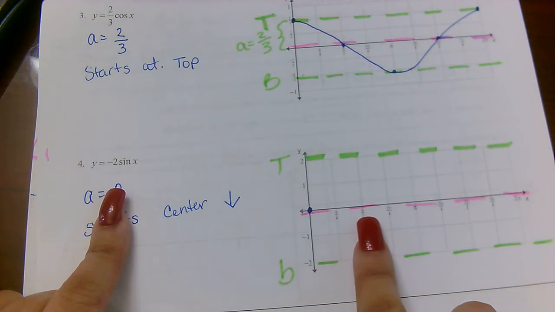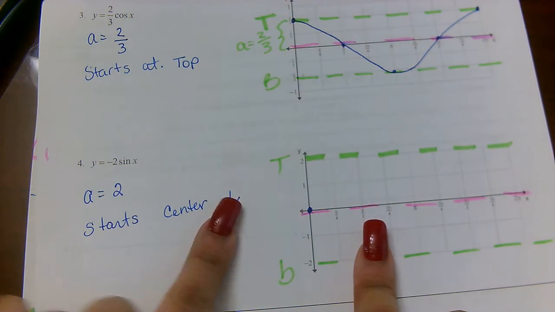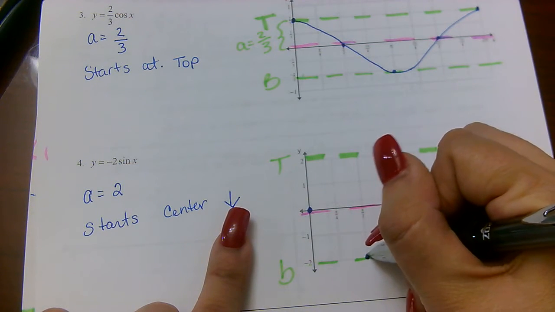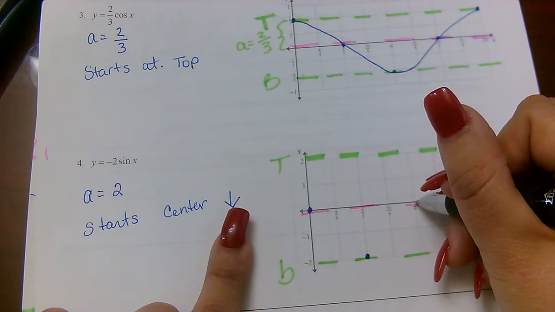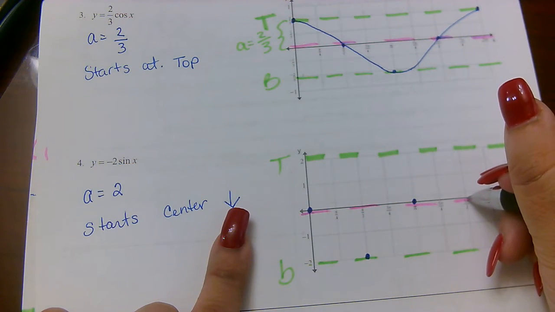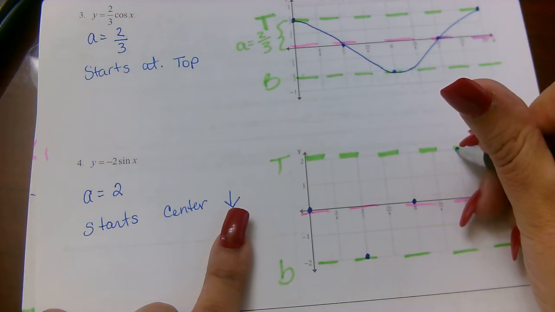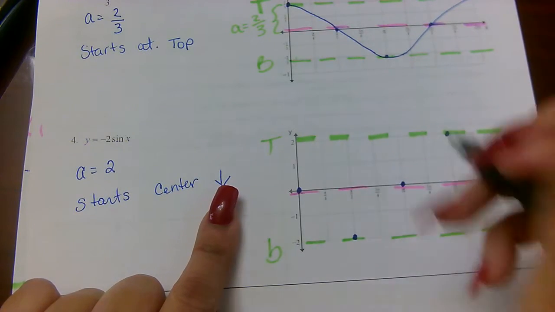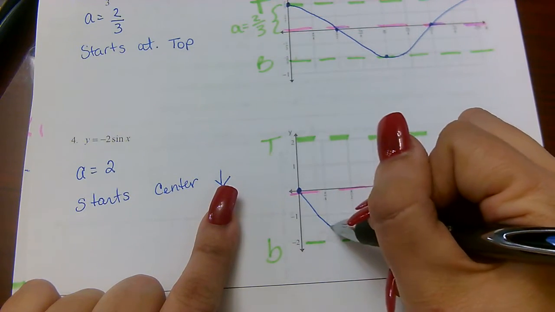Let's go ahead and go to the second point. The second point is going to be pi over 2. Notice here I have to go down, so now I'm shifting down. The next point is pi, I go back to the center. Next point, 3 pi over 2, I go now to the top. Next point, 2 pi, go back to the center. So our graph for this one is going to look like this.